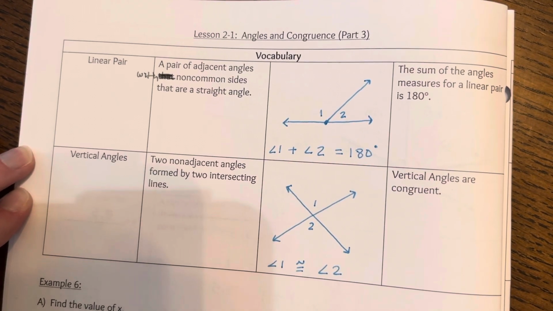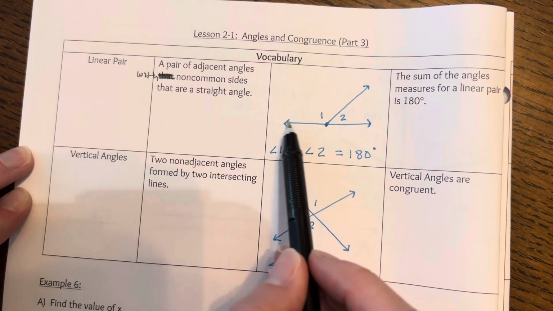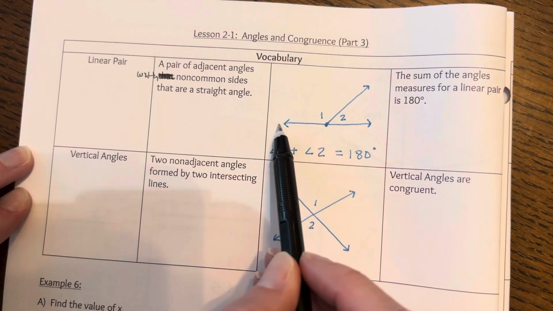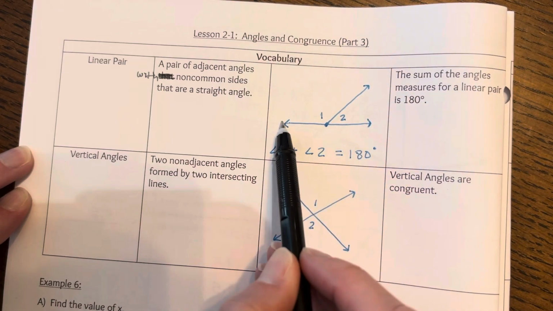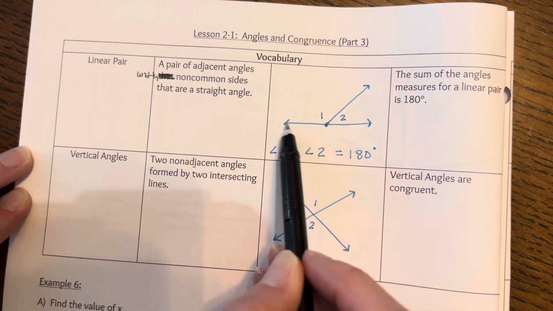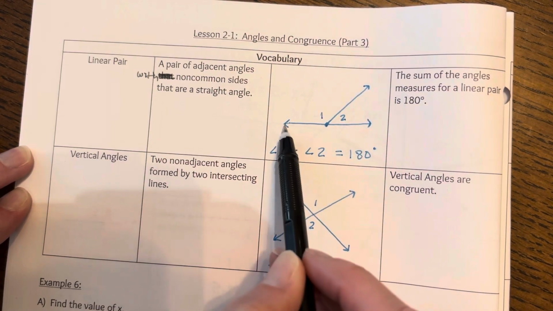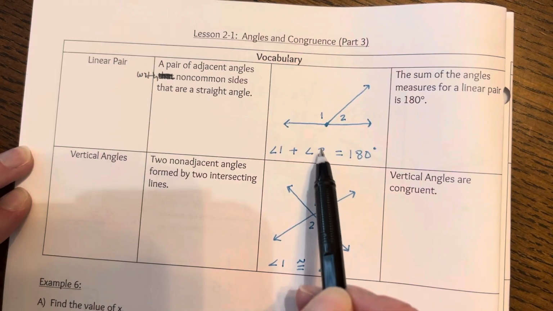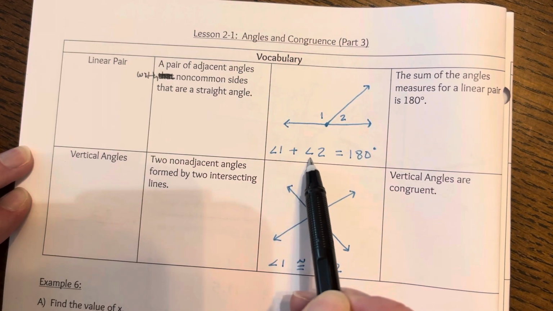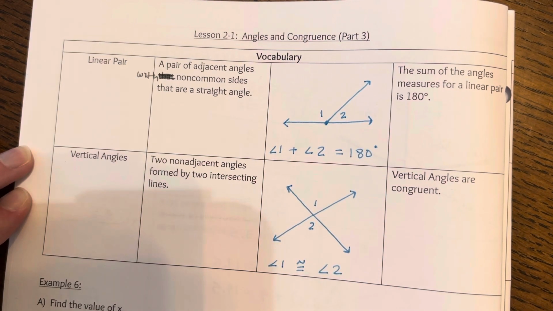The second part of today's lesson is going to look at linear pairs and vertical angles. A linear pair is a pair of adjacent angles with non-common sides that are a straight angle. Now, a linear pair of angles are two angles that are right next to each other, right? They end up forming a straight line. Now, a straight line is 180 degrees. So in this particular picture, when we have a linear pair, our two angles, angle 1 and angle 2, will add up to 180 degrees.